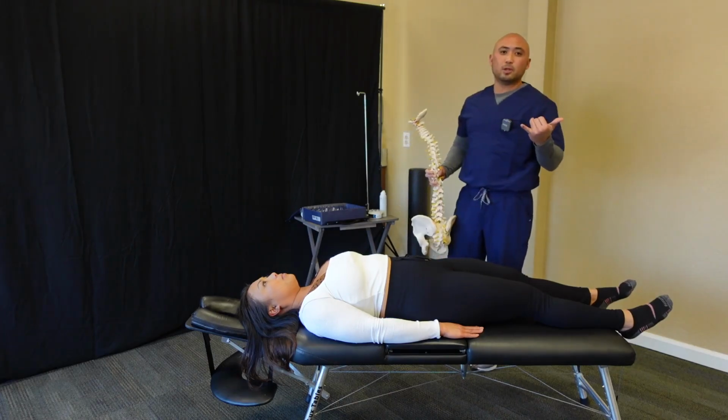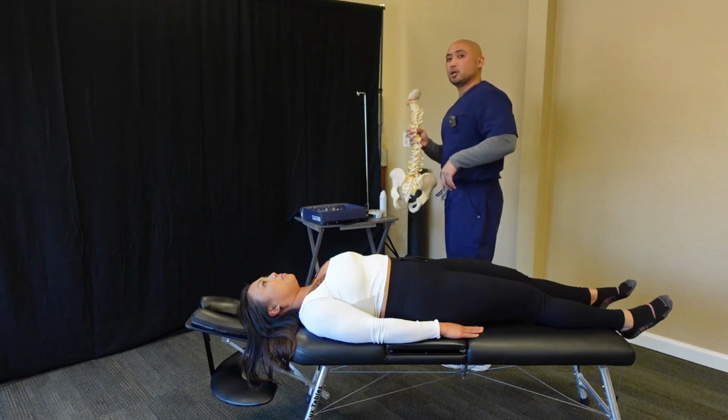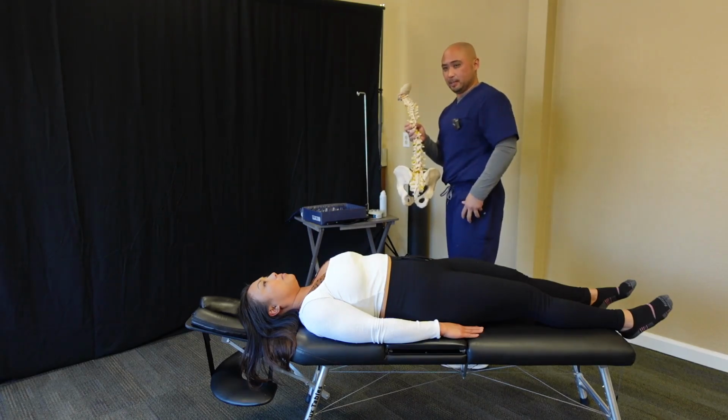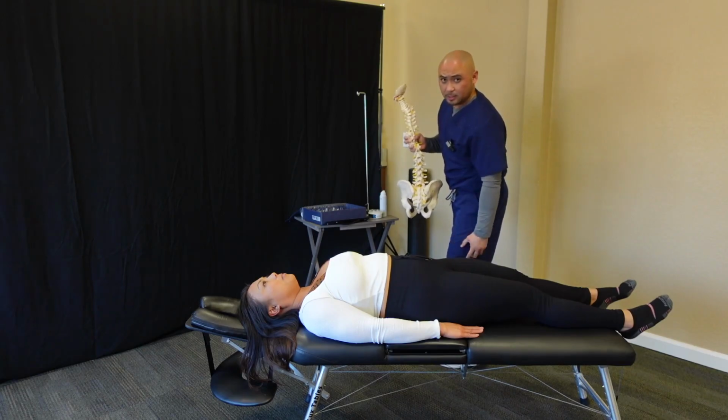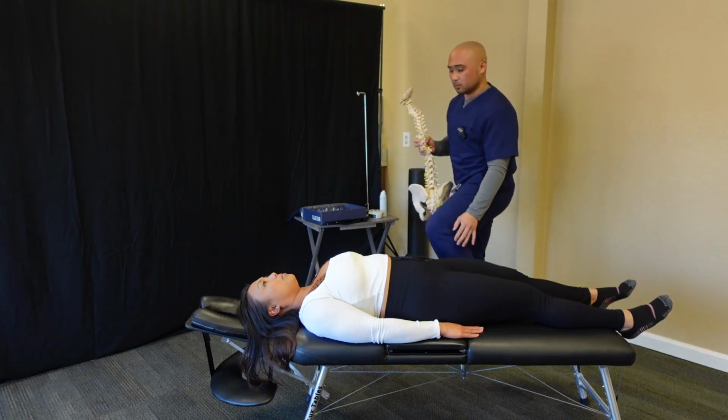That can be caused from prolonged sitting. Some of the muscles in the glute area could actually pinch on that nerve, creating some sciatic type pain. Sometimes it's down to the knee, sometimes it's down to the foot. True sciatica is when it goes all the way down towards that foot.